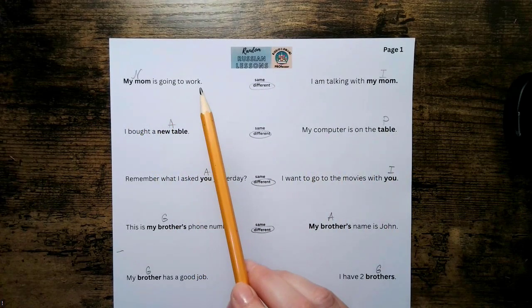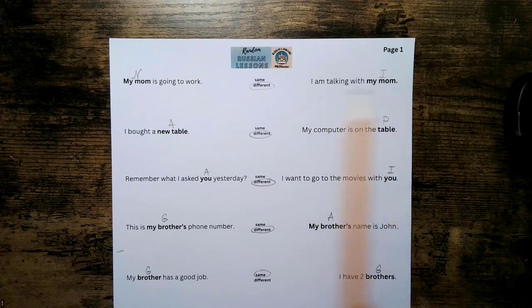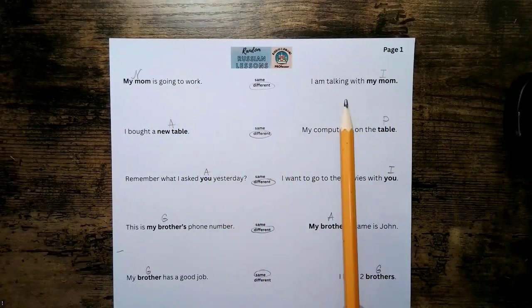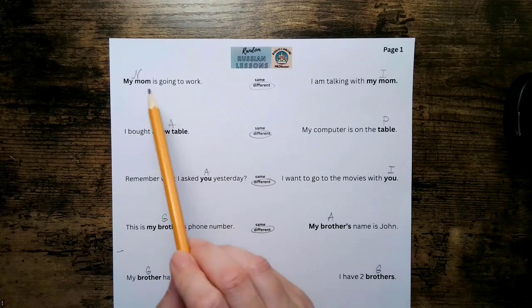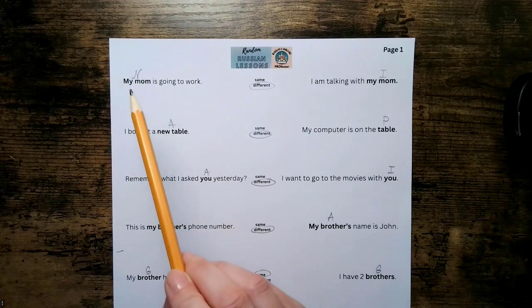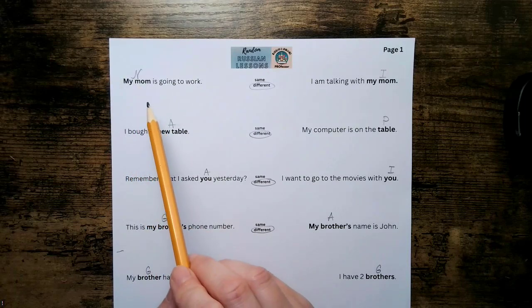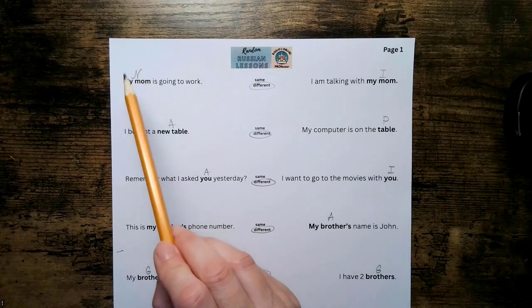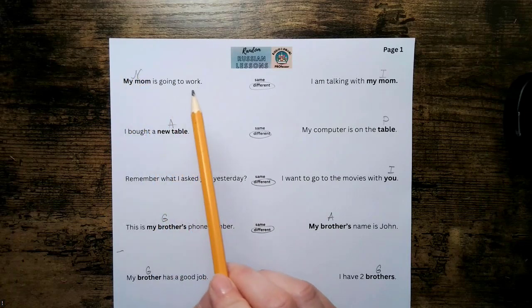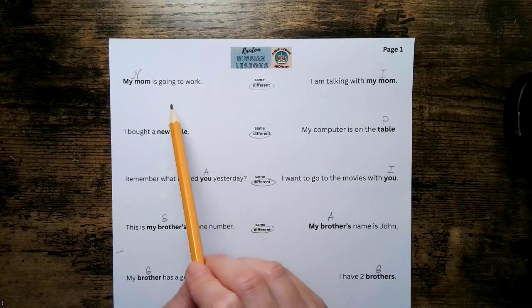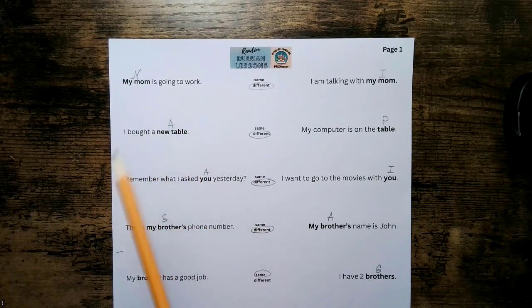My mom is going to work. I am talking with my mom. Both of these sentences are simple sentences. We have one action and one subject. Remember, for most sentences in Russian, once you figured out where nominative is, all other nouns, pronouns, and adjectives in the sentence will be in the case other than nominative. They might still look like nominative, but they will not be nominative.